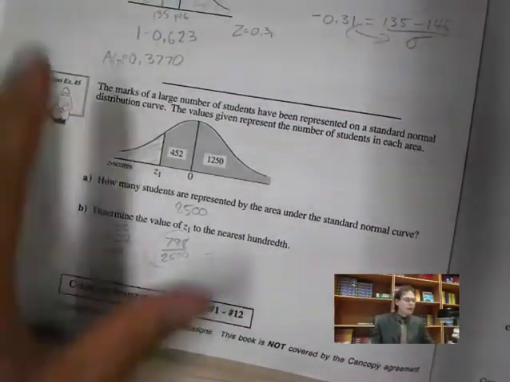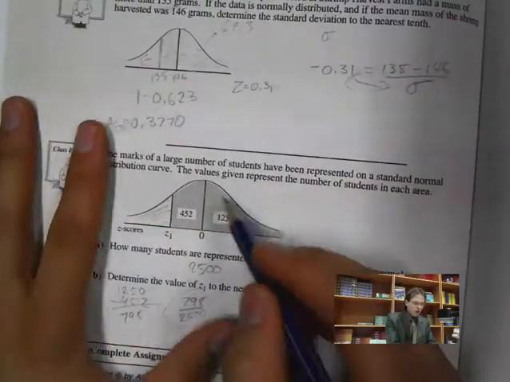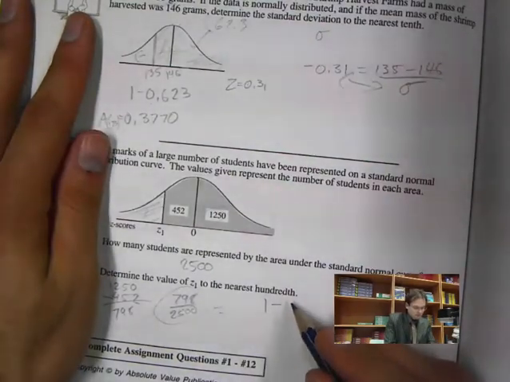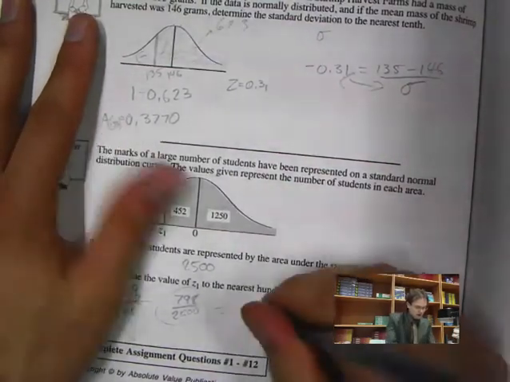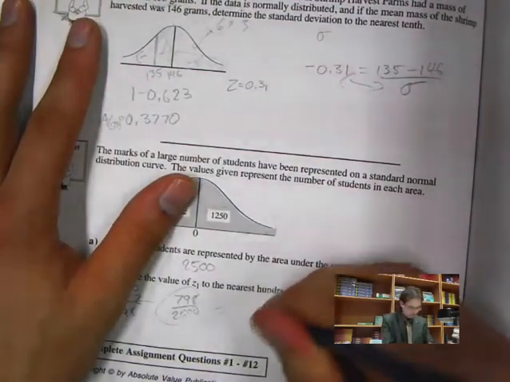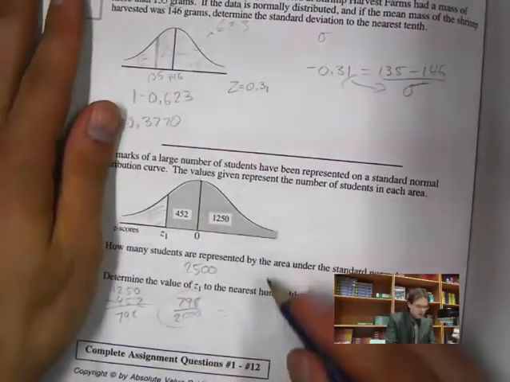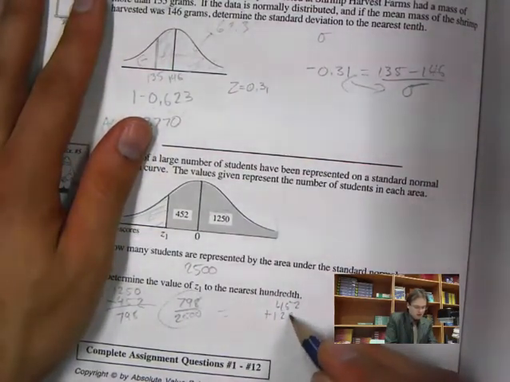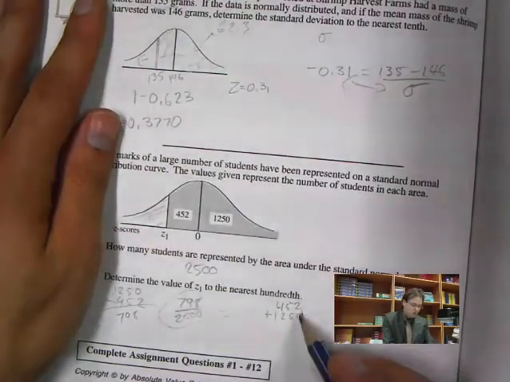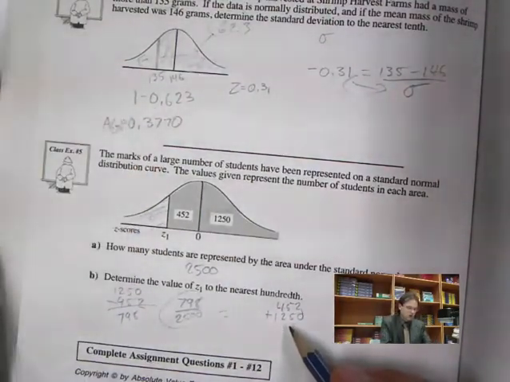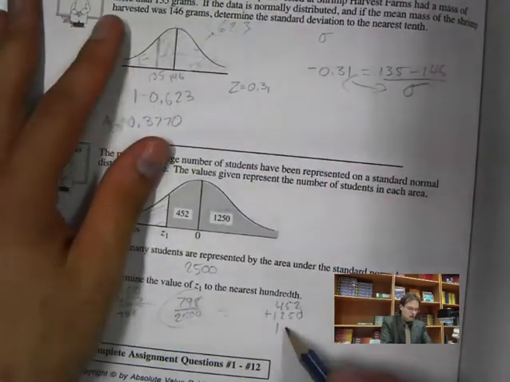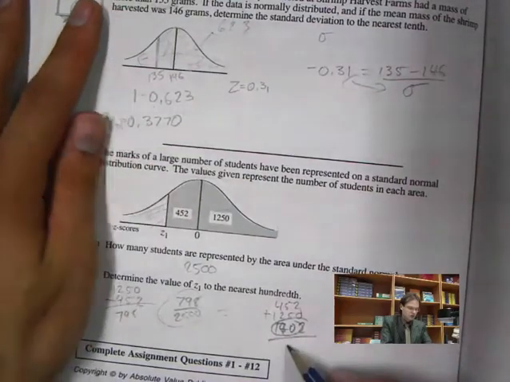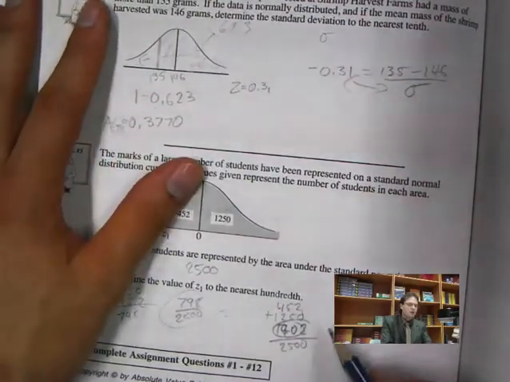Another way I could do it is, I know all of this is 100%. I could find the percentage of the 2,500. I could go 452 plus 1,250, which gives me 1,702 out of 2,500, and that gives me a probability.